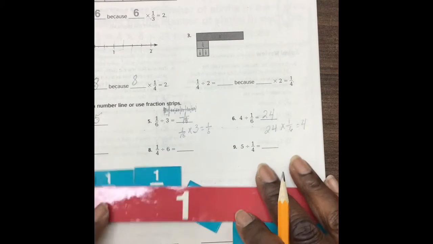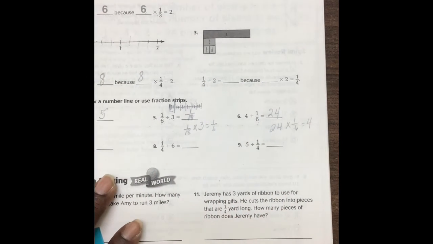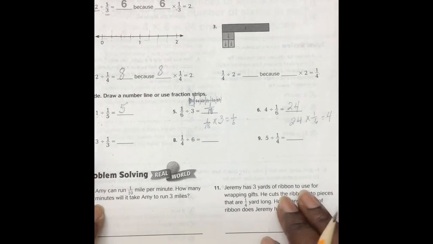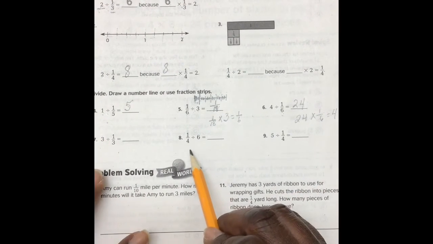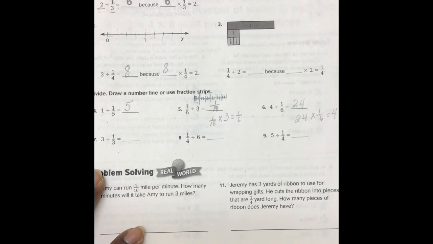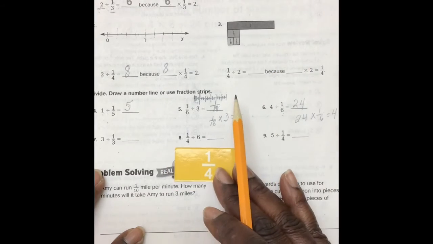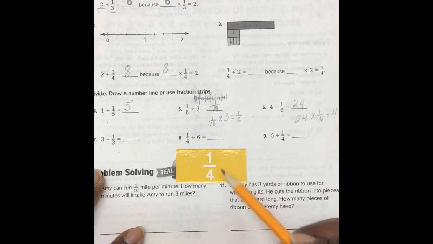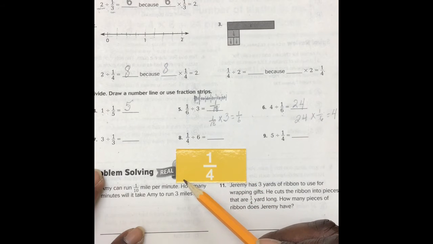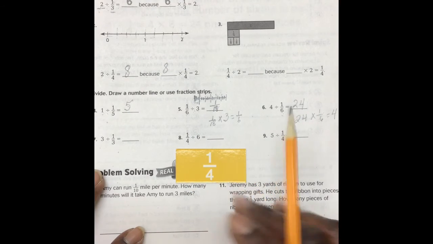Okay? Now let's take a look. We'll move on to number 8. I'll do number 8 while you do number 7. Number 8, 1/4 divided by 6. Now keep in mind, a 1/4 is less than a whole. It's a fractional part. So we need to take this and divide it by 6 whole parts. All right? And we do that for a whole one in order to know the fractional part.